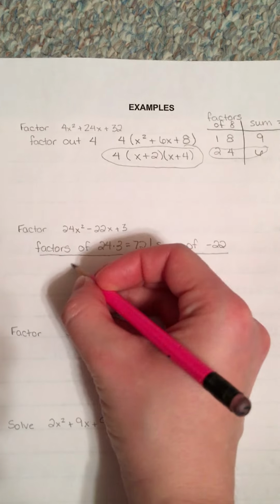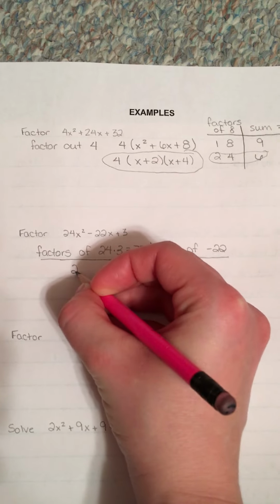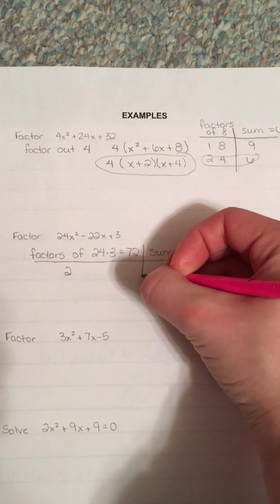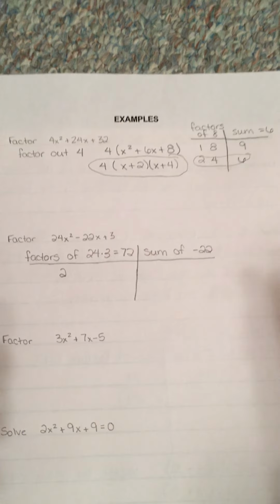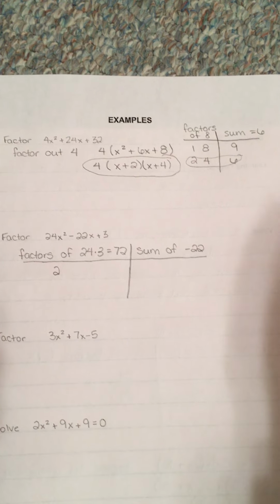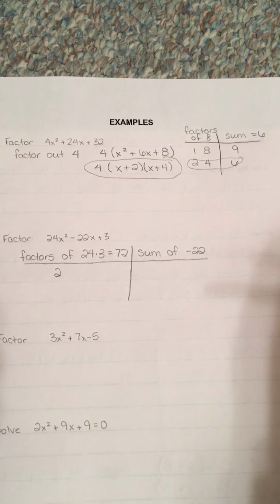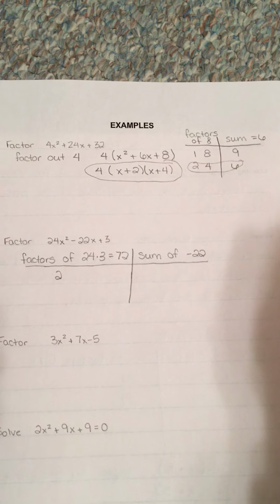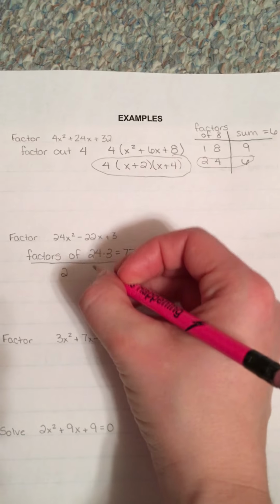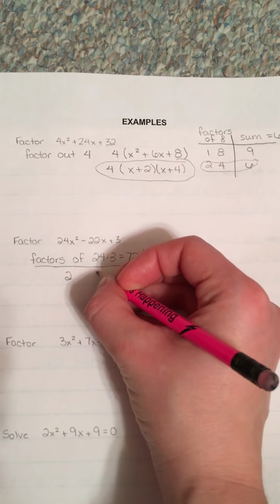So the first one I'm going to do is 2, because I know that 72 is divisible by 2, and I know for certain already that 1 and 72 is not going to make 22. So if I divide 72 by 2, I'm going to get 36.